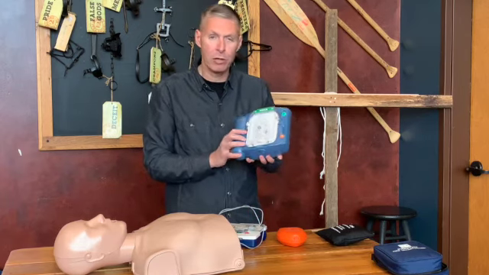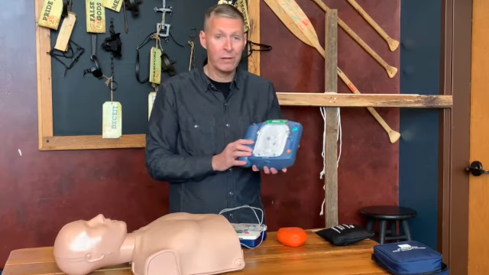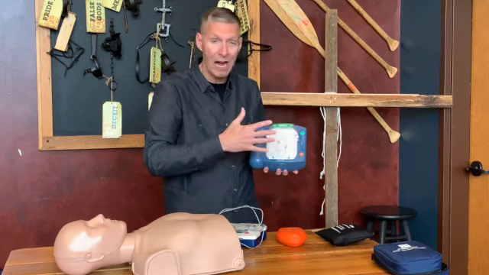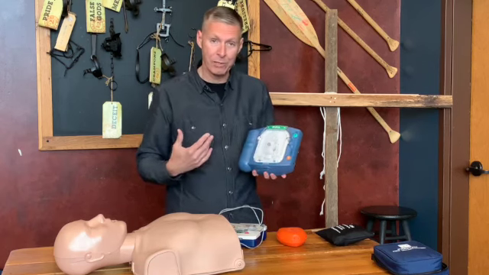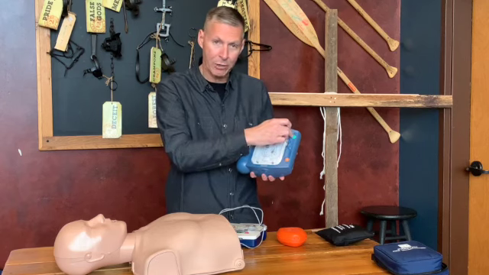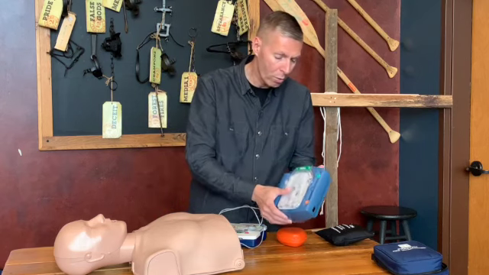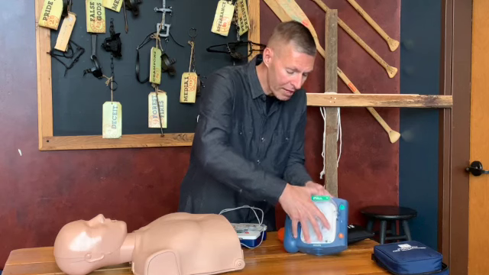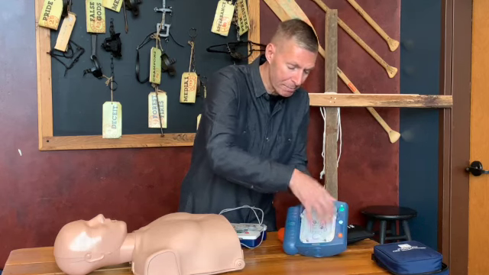This is just a Philips HeartStart AED. It's very simple. When they bring it back to us, the only thing we have to do is turn it on. We can either hit the green power button here, or we can pull this lever to get the pads out. So we've got the box and the pads.